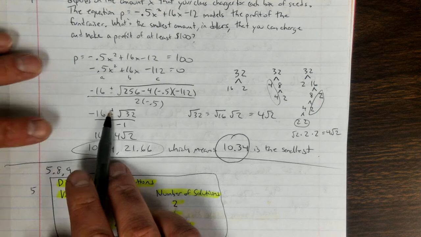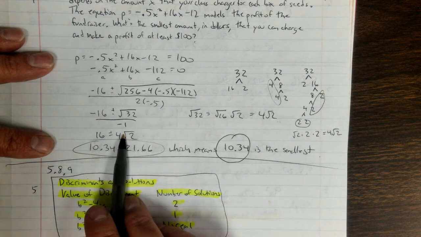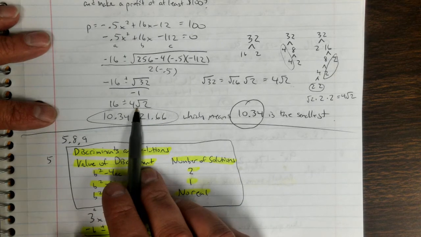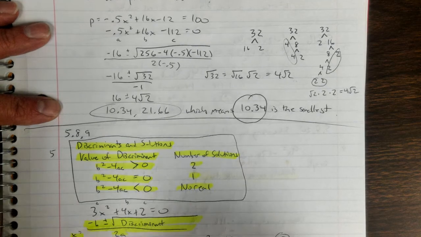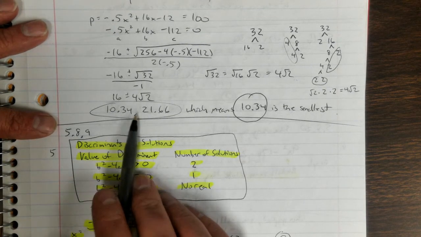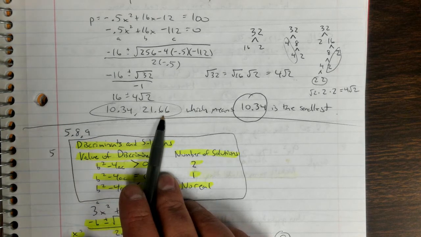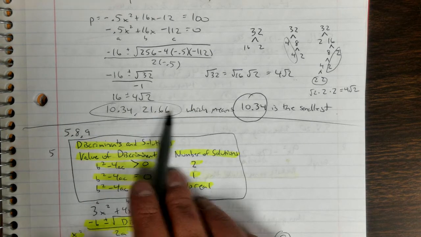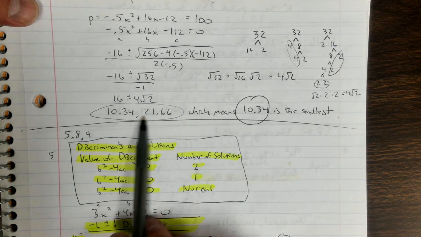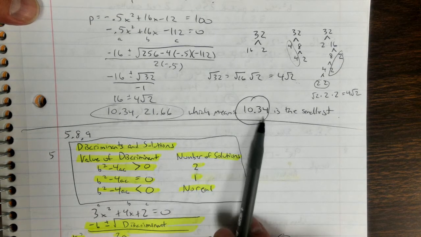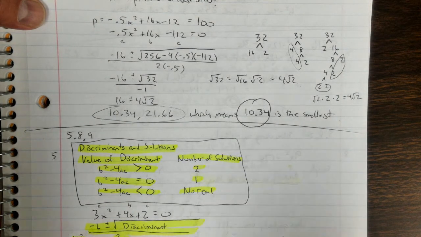Now, when you do this, you get negative 16 plus or minus 4 square root of 2. And there you just want to do it on the calculator, and they want you to round to 2 decimal places. So you have 10.34 and 21.66. Now, you just pick the smaller number, which is the 10.34. So even though there would be 2 answers, in theory, they only want the smallest amount in dollars. So that's your $10.34.